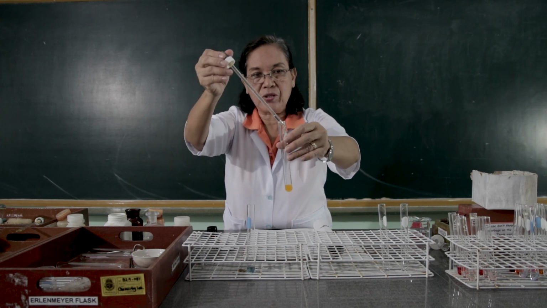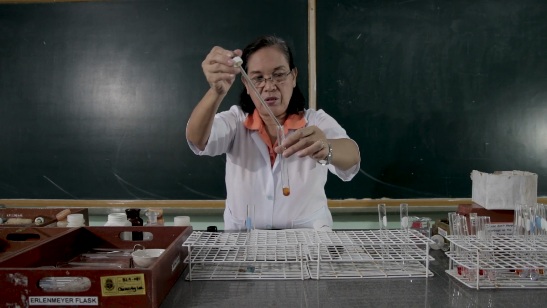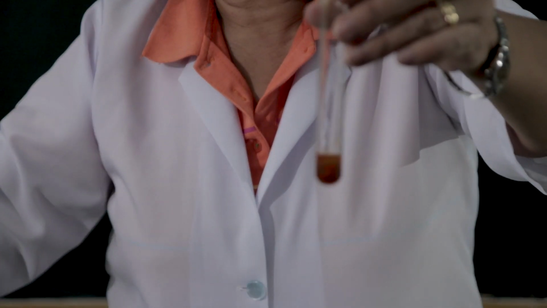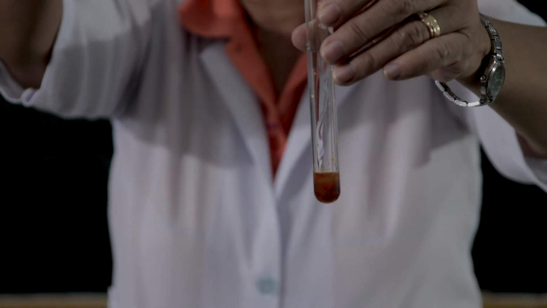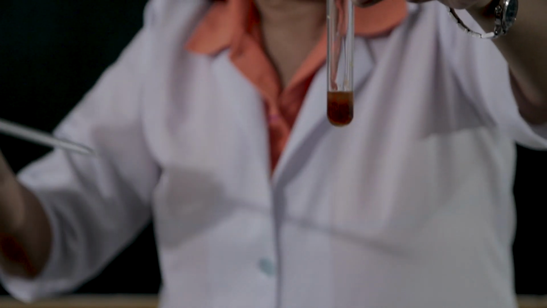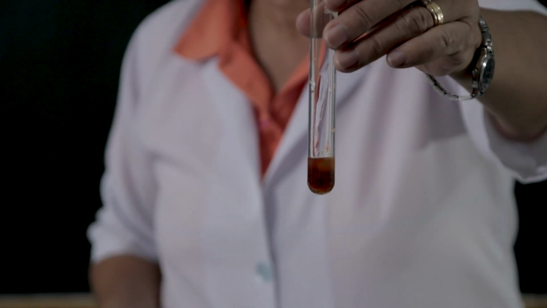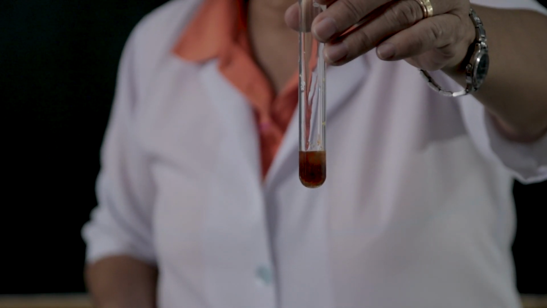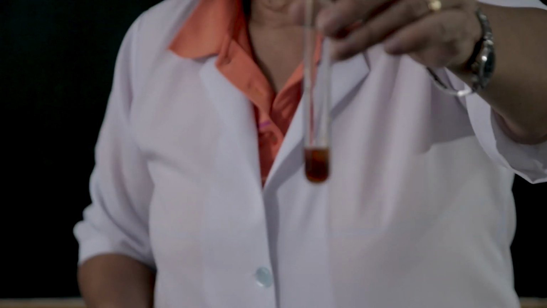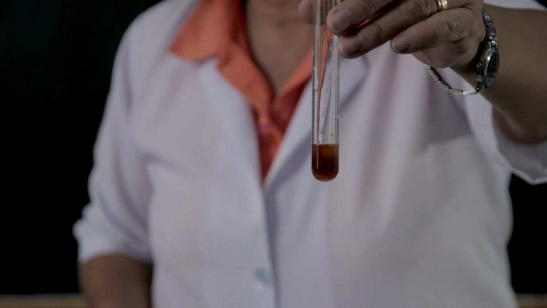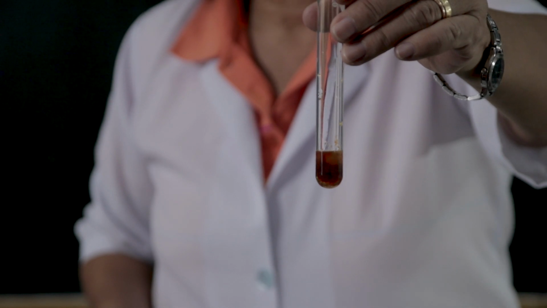Observe what happens. So, observe what happens to the color of the ferric chloride after adding the 3 normal sodium hydroxide.